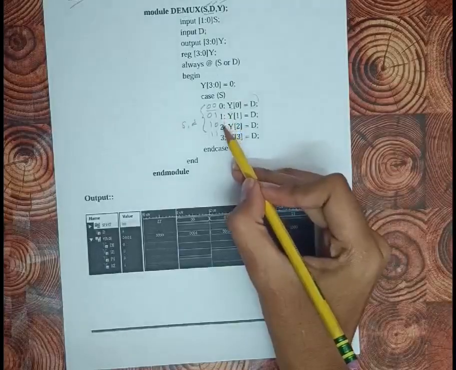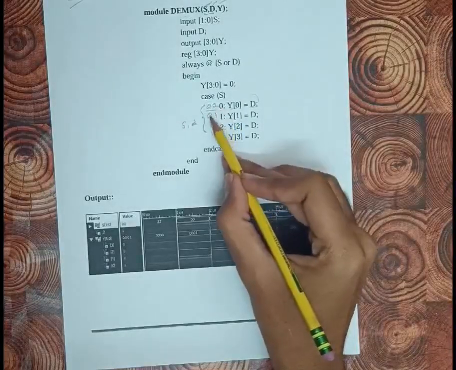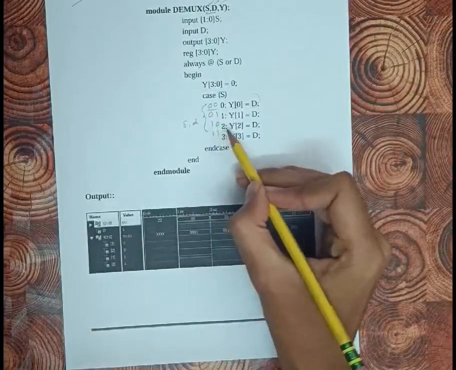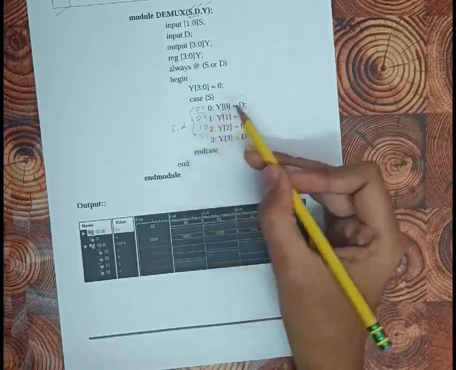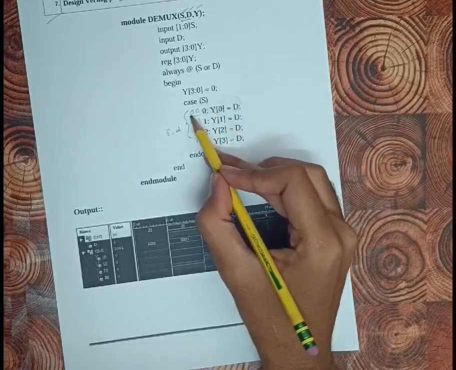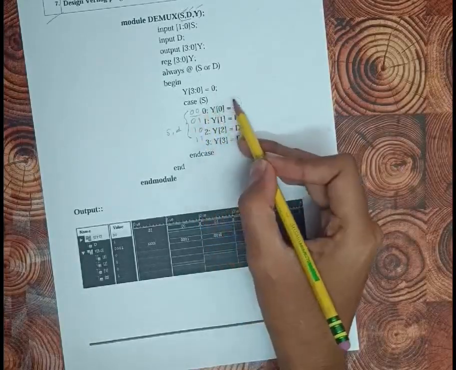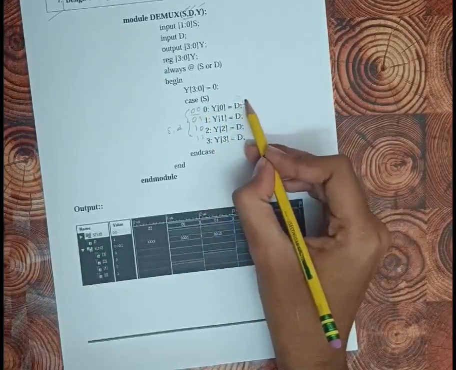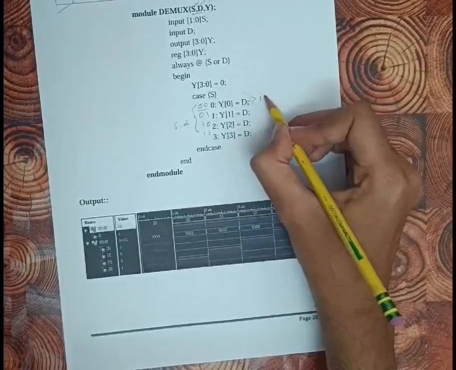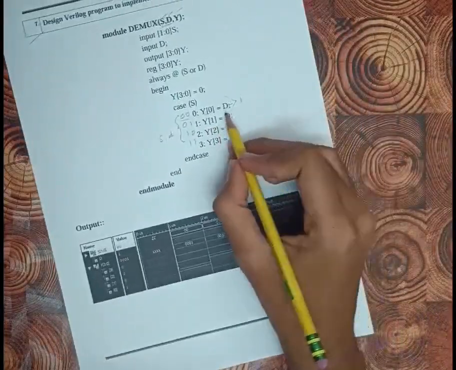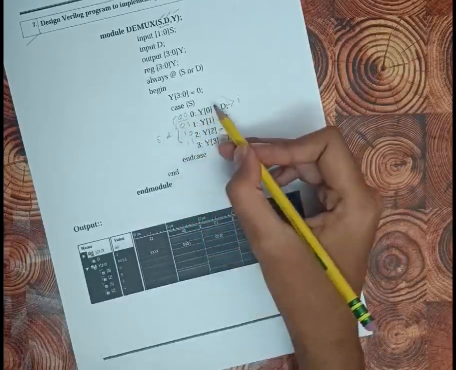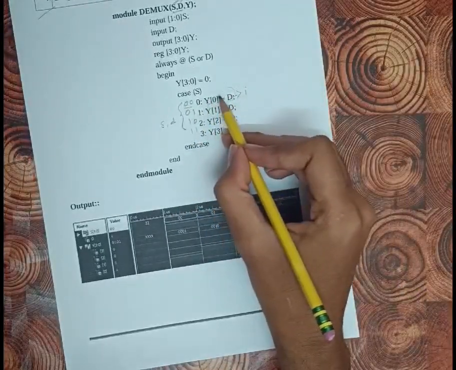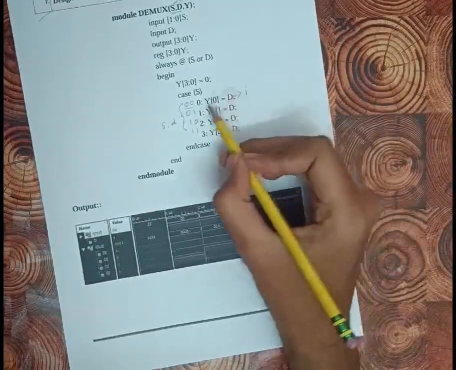Here 0, 1, 2, 3 refer to 00, 01, 10 and 11. These are the values of the selection lines. If the selection line values are 0, 0, the value of D, where D refers to the input value, is stored in Y[0].